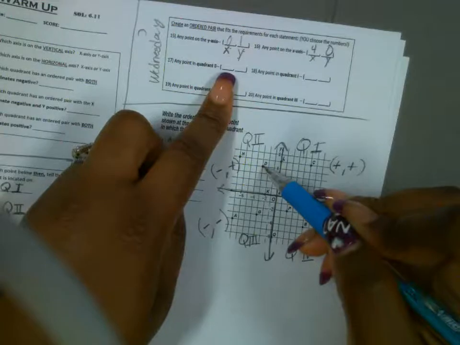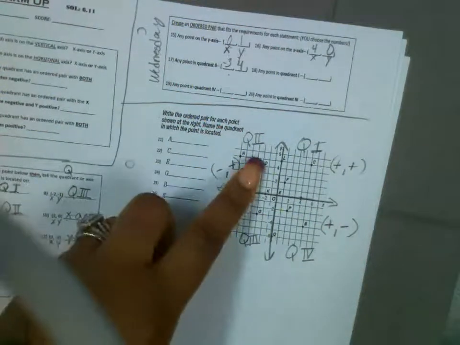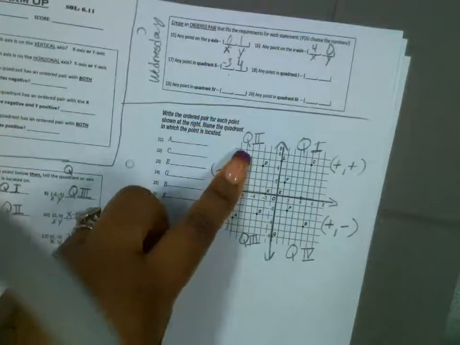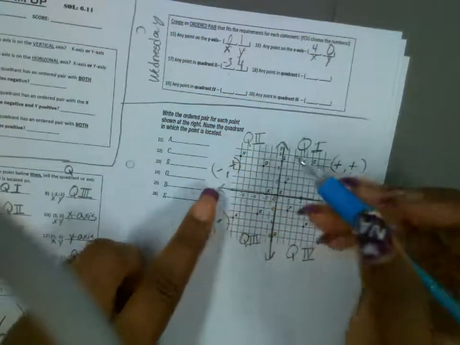So negative 3 and positive 4. That's an example of an ordered pair that's in the second quadrant. Another example? Negative 4, positive 6. Very good. First number's negative. The second number's positive.